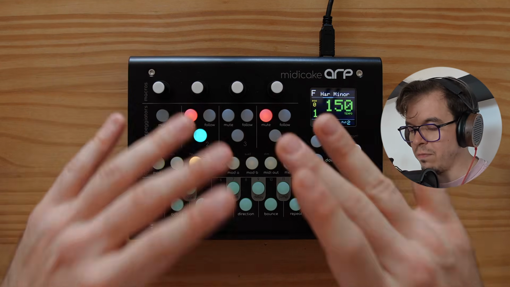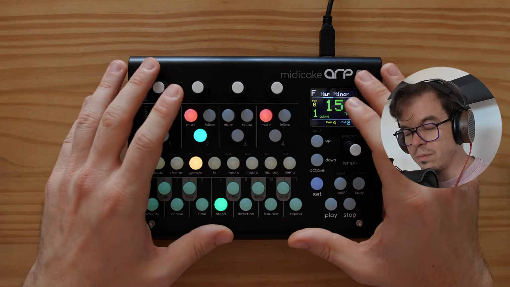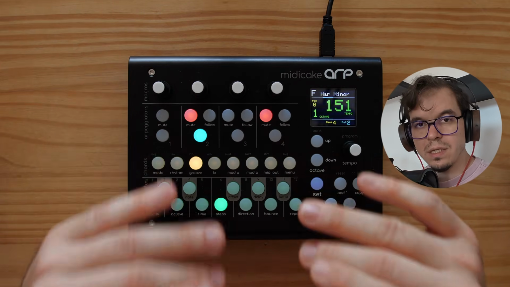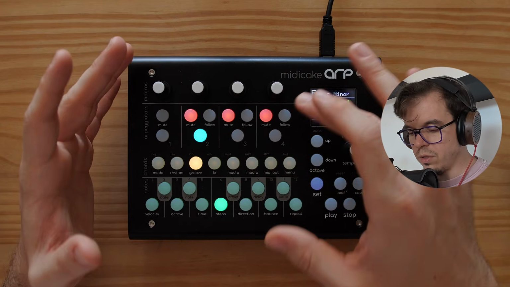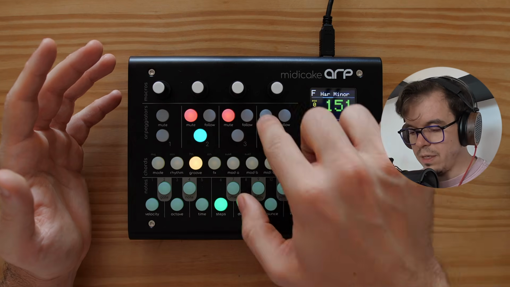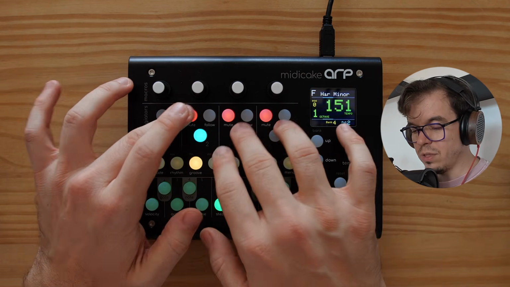And this is another layer of playability that the Midicake ARP has, these 4 macros, because you can set them to control any aspect of the device, or you can set them to send CC messages to control external gear. And the 4th arpeggio, the contrast one, sounds like this. Right? And now with some kick and bass, I'm going to create a sequence by muting and unmuting those arpeggios. Check this out.